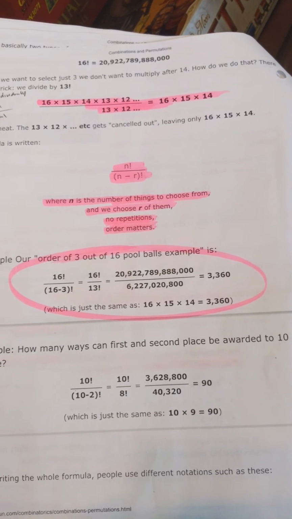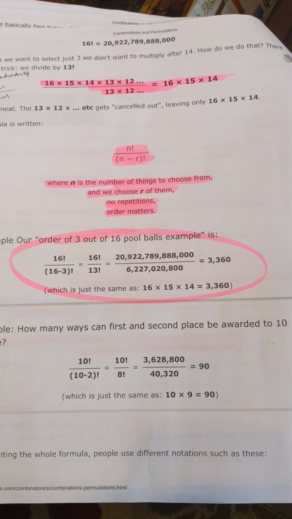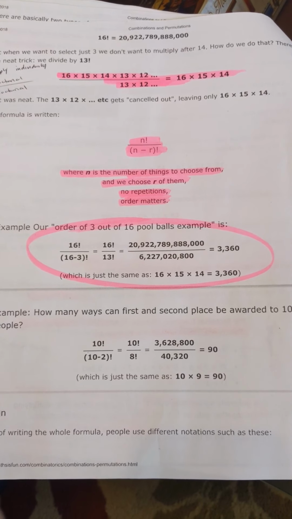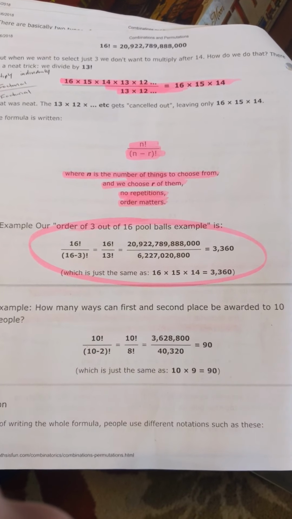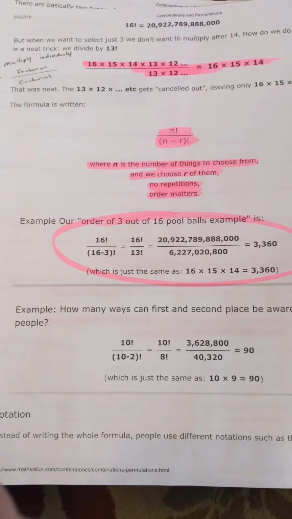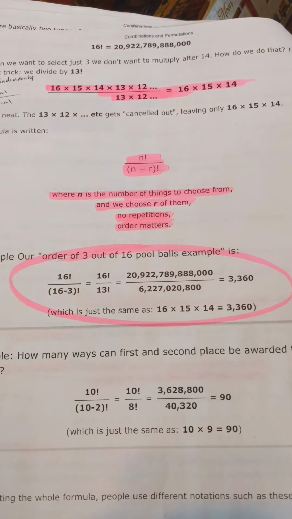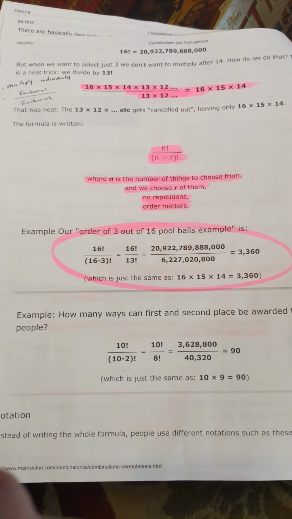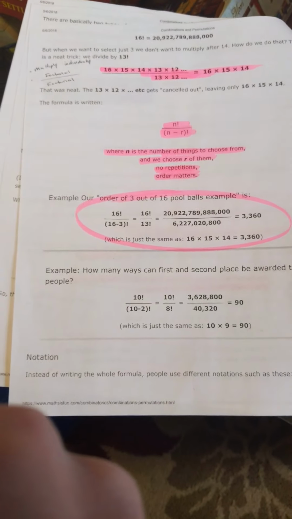Yes, we could do 16 times 15 times 14 on our calculator quite simply. But let's say you're doing numbers in the hundreds, or thousands. You don't want to have to do all those calculations out. Let's say you're choosing 200, or 200 choose 50. That's going to be huge calculations there. So that's where this equation comes from. n factorial divided by (n minus r) factorial, where n is the number of things we choose from, and we choose r of them. No repetition, and order matters. We're doing permutations. They give you an example down here, so on and so forth.